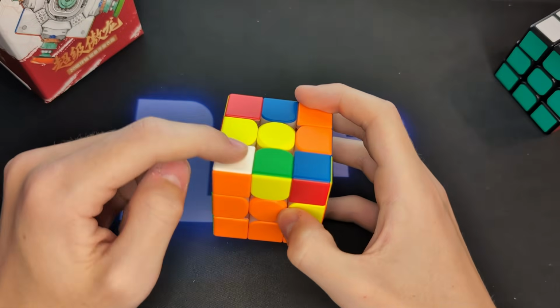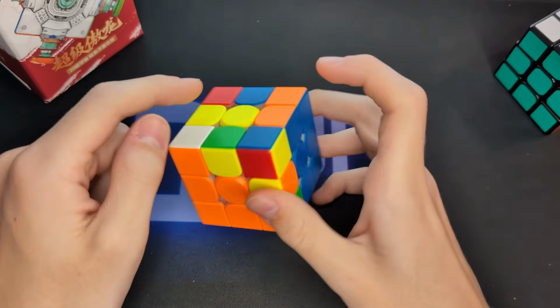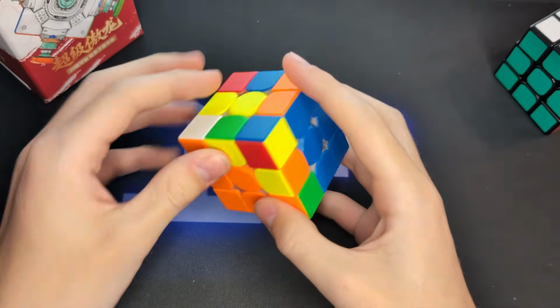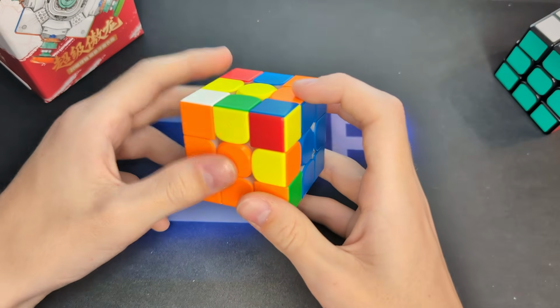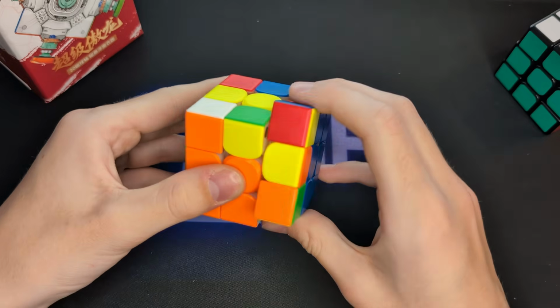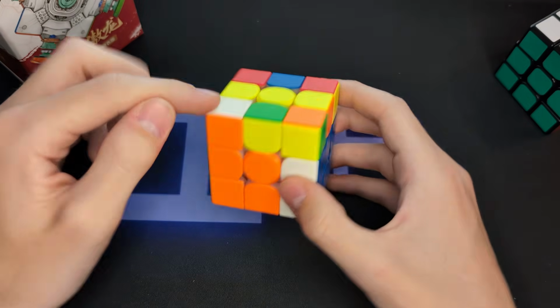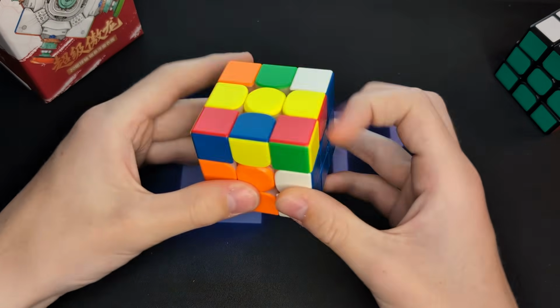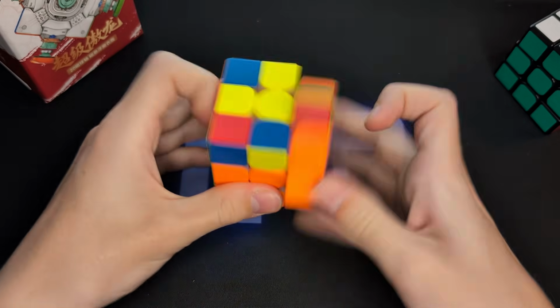So if the white sticker is on the yellow side, and then you have one edge over here, these 2 are the same. I like to bring this down into the back, and then move this all the way over, and then bring this back down, and now I have a pair.